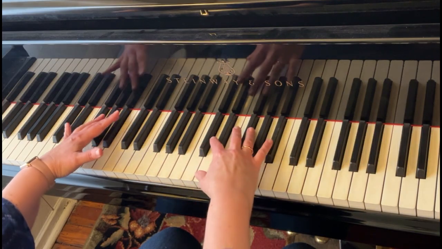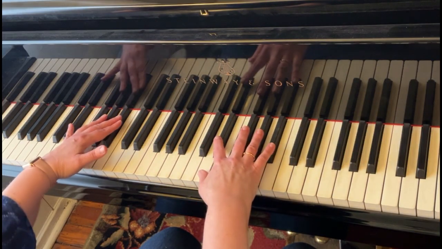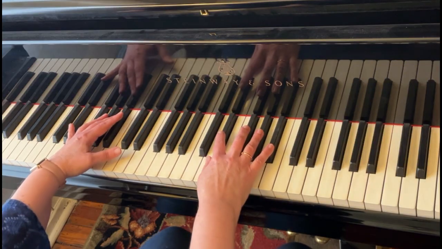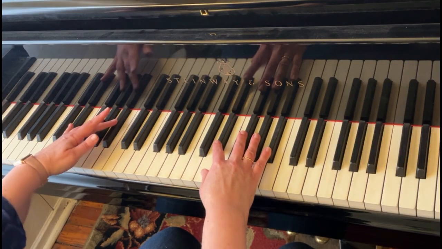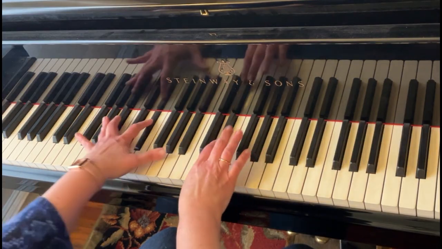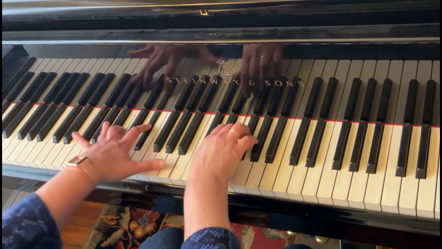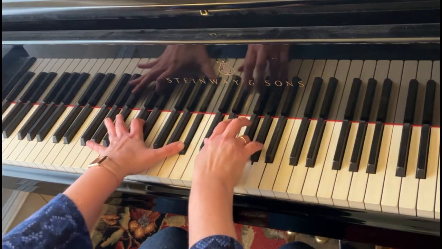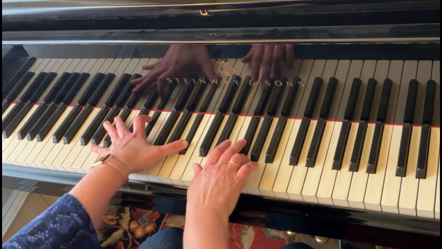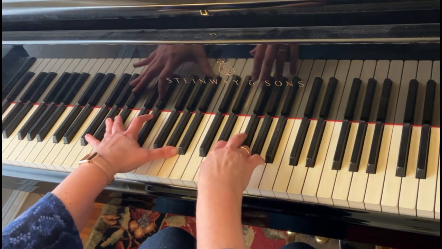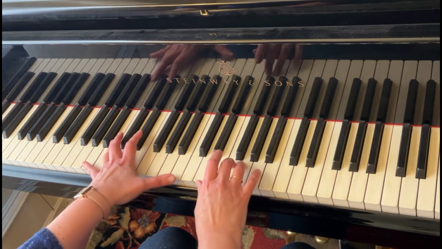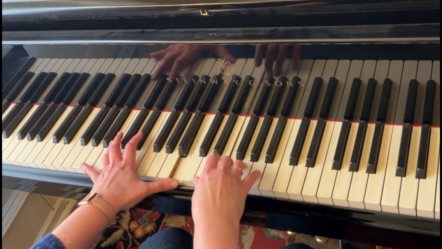You want to focus on what two hands are doing at the same time, not your third hand. So here's what it sounds like. So you're just trying to thread those eighth notes between the triplet.